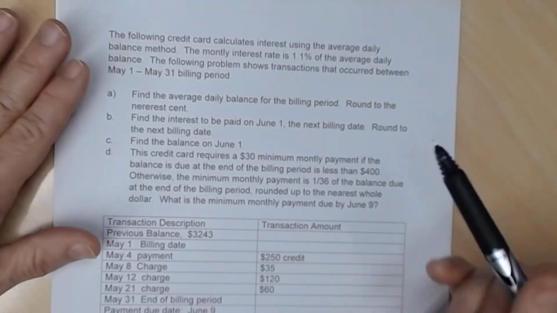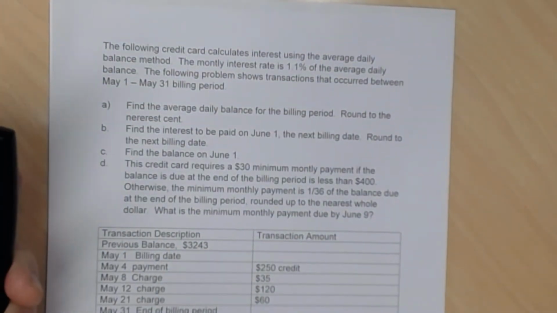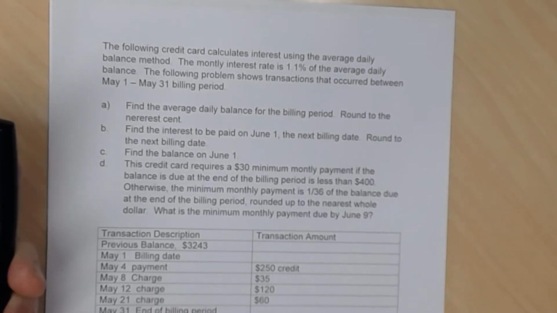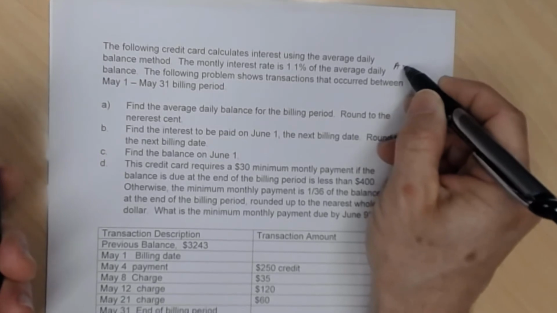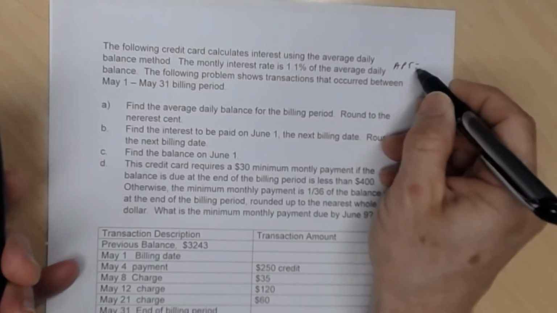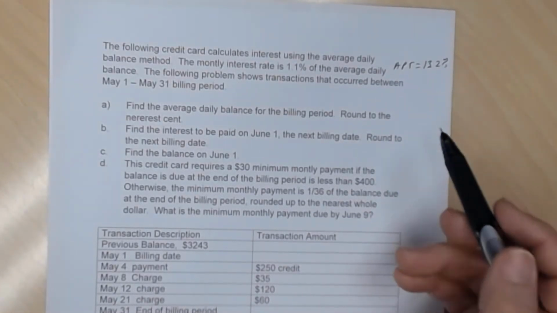So basically what happens is that in this particular case, I'm going to go ahead and quickly figure this out. The APR, the annual percentage rate, is, let's say, 13.2%. That's low compared to many.